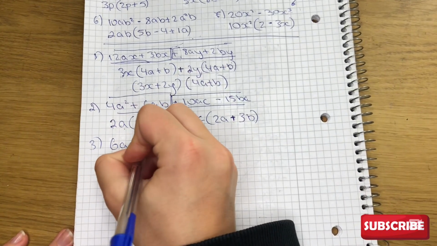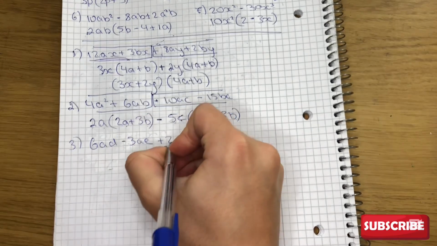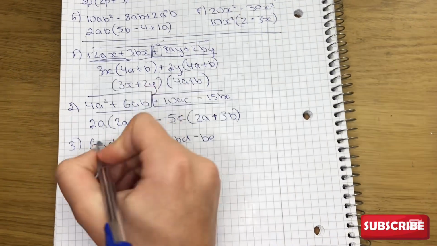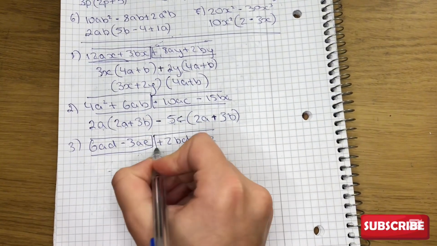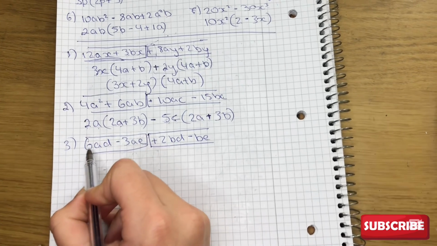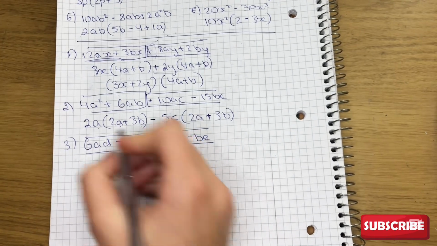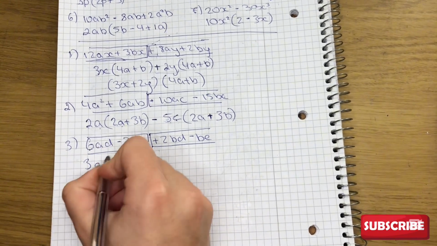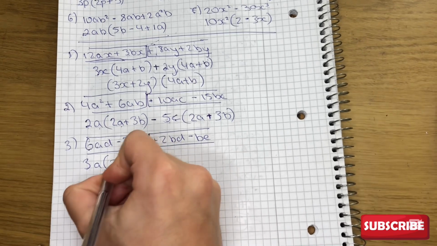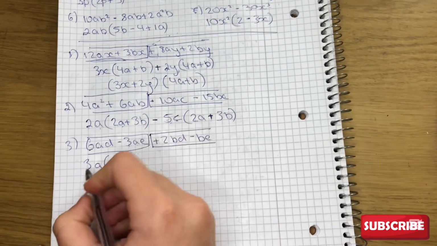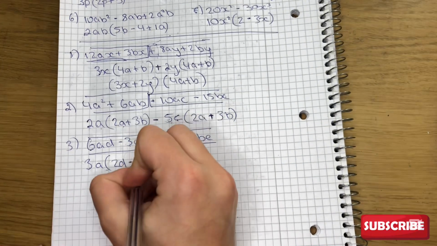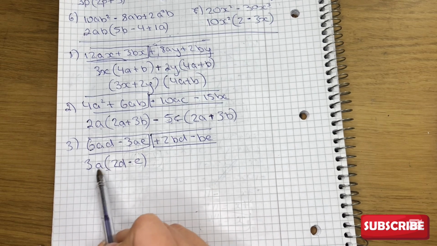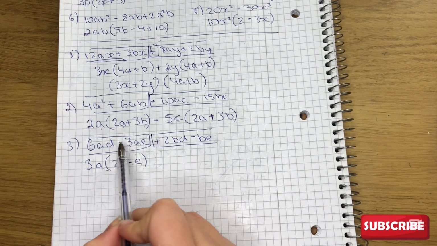6ad minus 3ae plus 2bd minus be. Now, let's group these terms together. So, what is common between 6 and 3? Well, 3. And what letters are common? A. And now in the brackets, how many times does 3 go into 6? It goes in twice, and D is left. Minus, how many times does 3 go into 3? It goes in once. It is E. Let's check. 3a multiplied by 2d is 6ad, and 3a multiplied by minus e is minus 3ae.